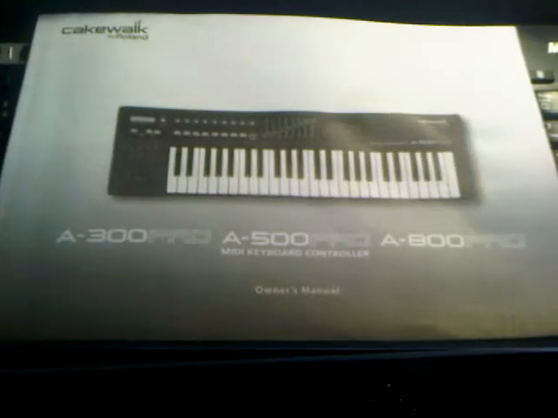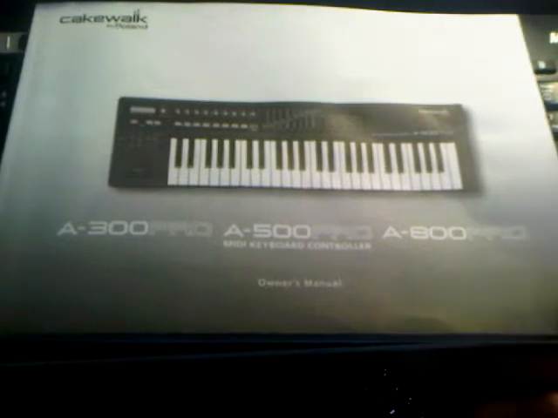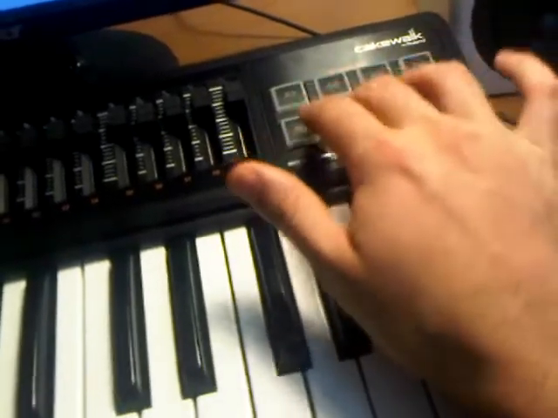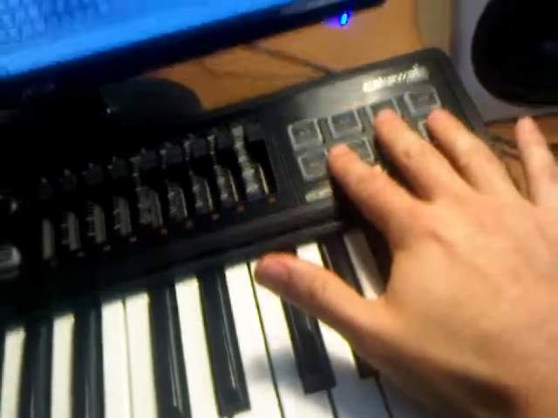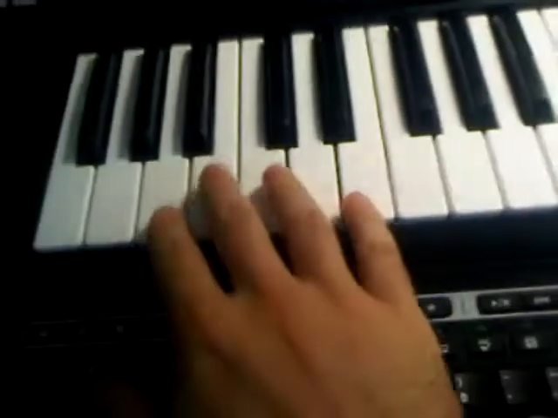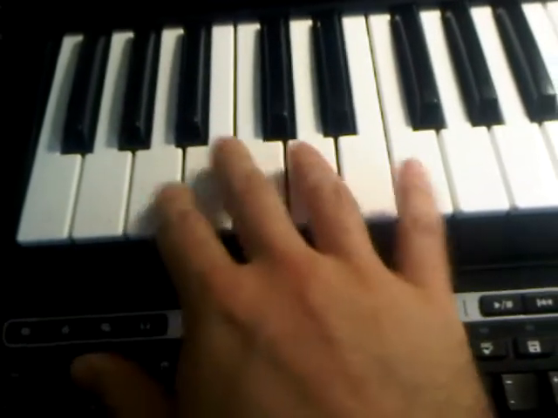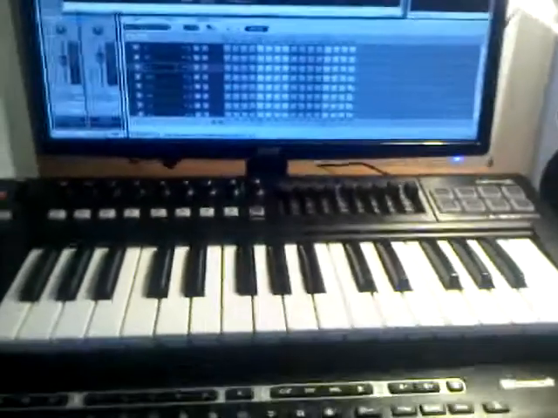Alright YouTube, this is a how-to video for the A Pro series MIDI keyboard controller from Cakewalk. What I want to show you today is how to set up your keyboard so you can play drums up here on the drum pads while at the same time, with your left hand, if your left hand is not holding a camera, you can do a bass line down here with your left hand. Now there's a lot of benefits to this.